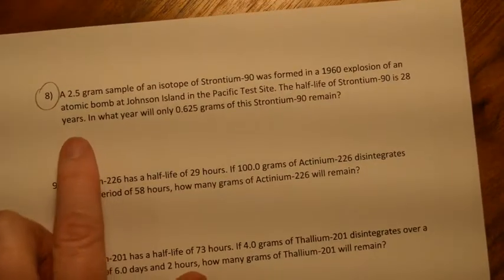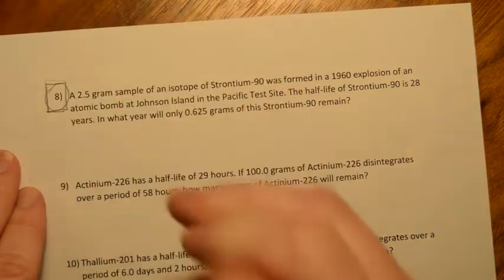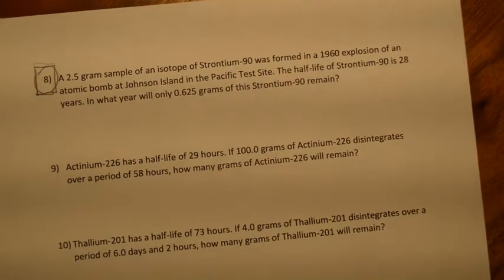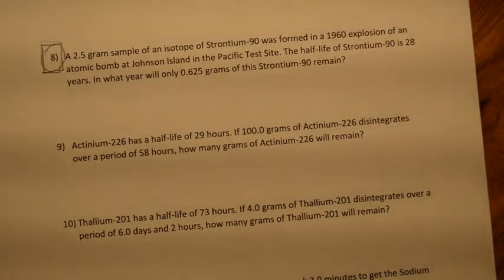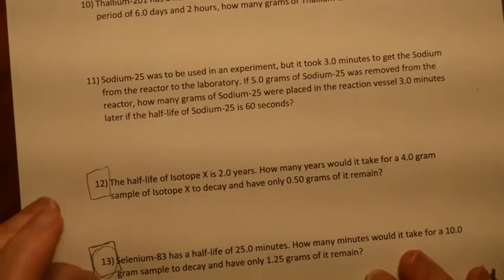Okay, let's look at number 8. So this is different. This should be of this type. I think I just did it the wrong symbol. How many minutes? Okay, so these 3 are all of the same type, 8, 12, and 13.